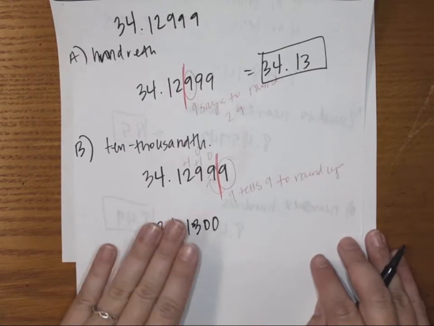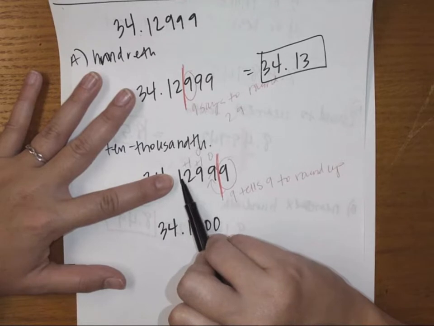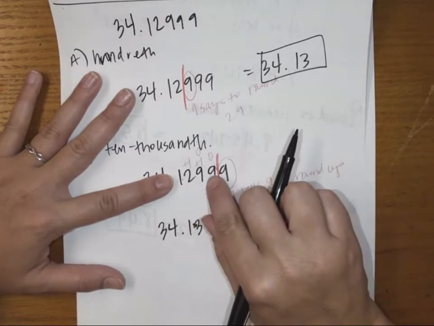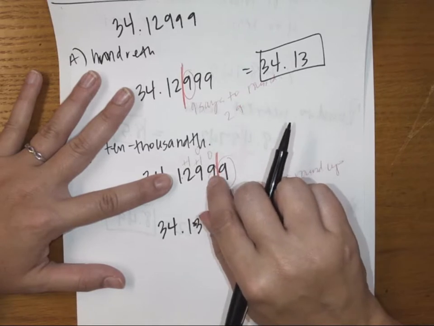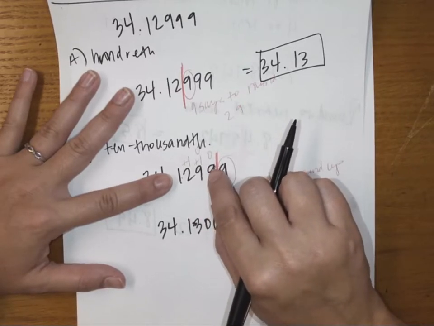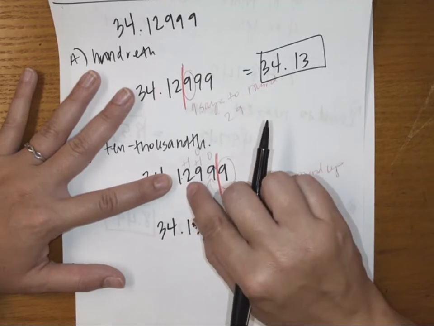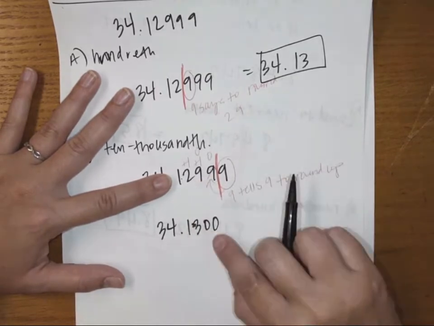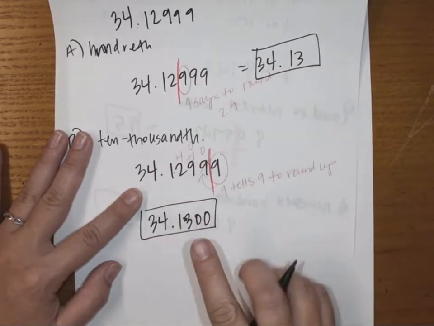Okay, and it should kind of make sense if you don't think about it as a decimal. If you just think about this number as 1299, if I wanted to bump that 9 up to the next number up, it'd be a 10, and I need to add a 10 there, so instead of 1,299, it'd be 1,300, which is what I have here. So this is my answer.